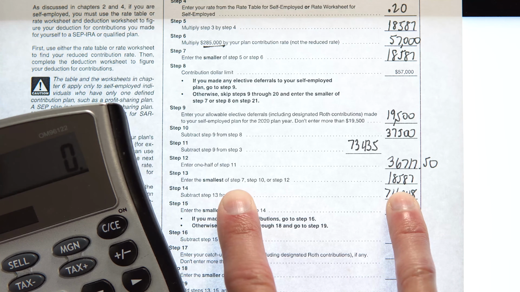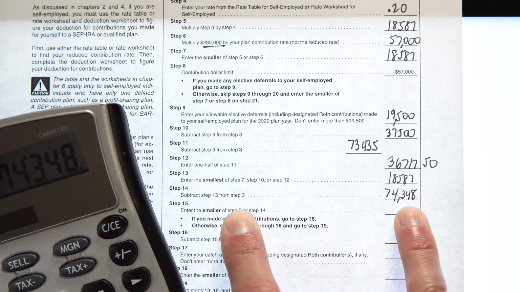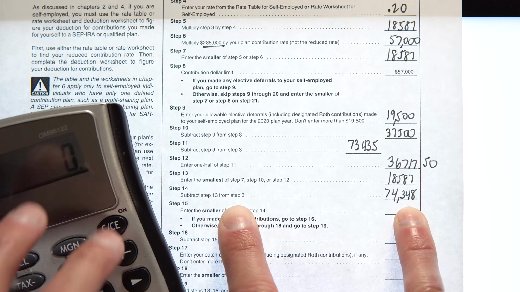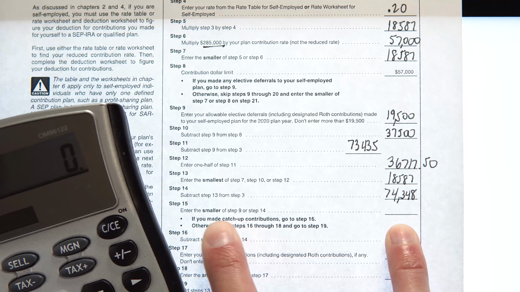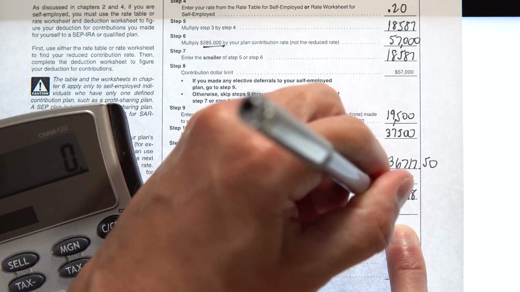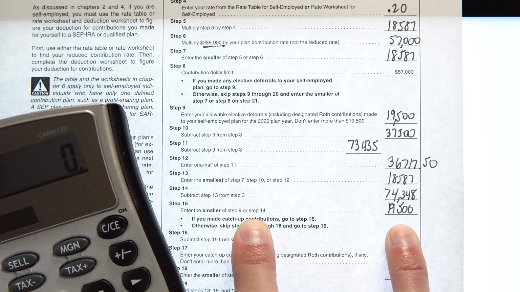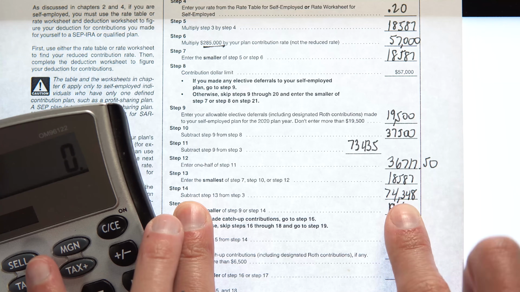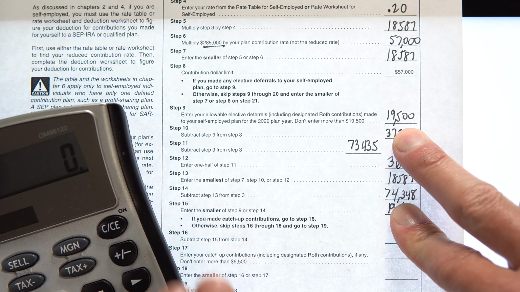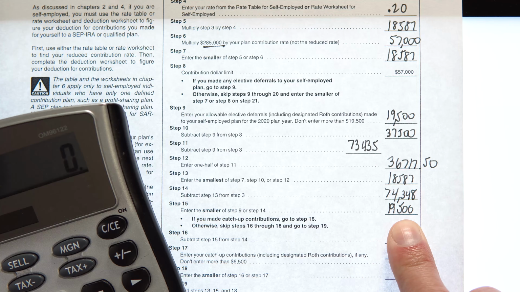18,587. Come on. 18,587. And that's our 74,348. Sometimes these keys stick a little bit. Okay, so step 15 is going to be our 19,500, and it's entering the smaller of step 9 or 14. So step 14 or step 9. 19,500 is our smaller number. We're going to put that in there.